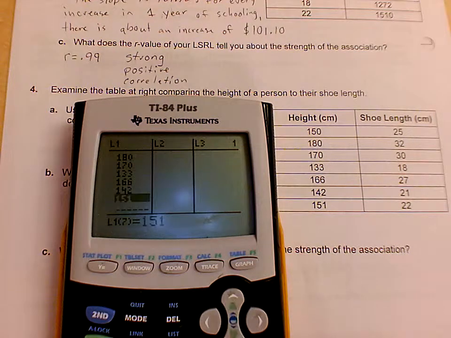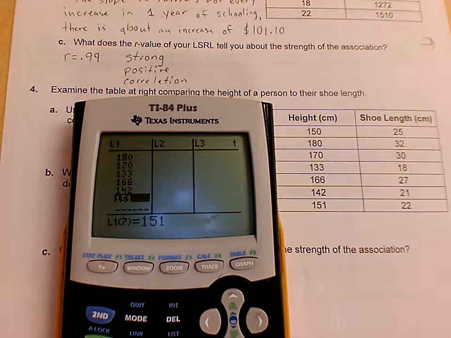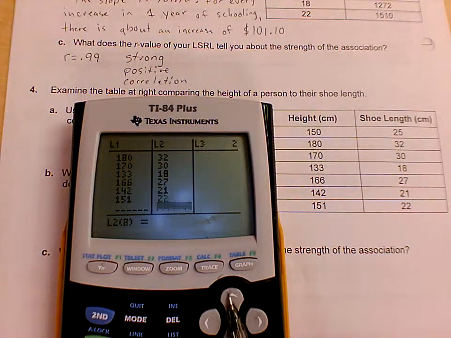Perfect, and after you've entered them, you can scroll up to the last number, and you'll see there's 7 numbers. If you count the amount of numbers we have, we once again have 7, so that's perfect. Go ahead and hit the right button so you can scroll over, and now start typing the shoe length. And we can scroll up and see that, yes, once again, we have 7 numbers, so we're good to go. Step 4 says create the scatter plot.